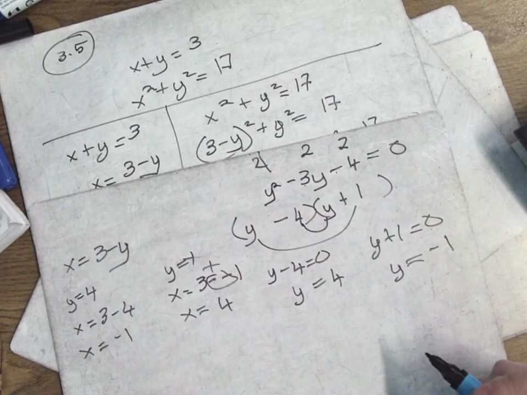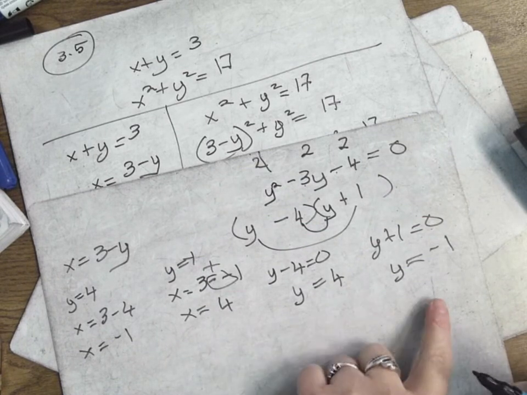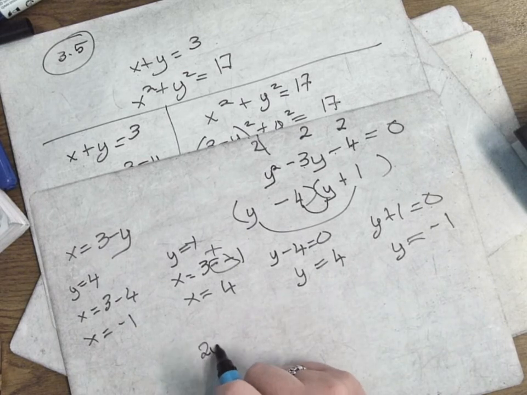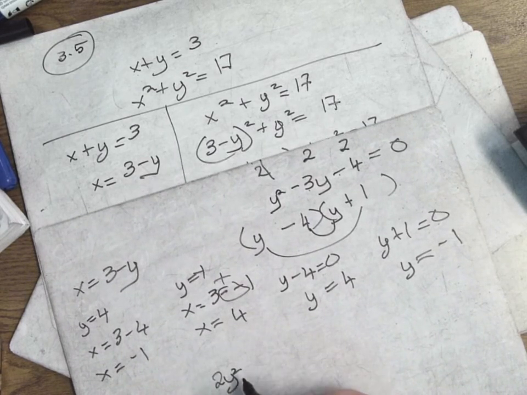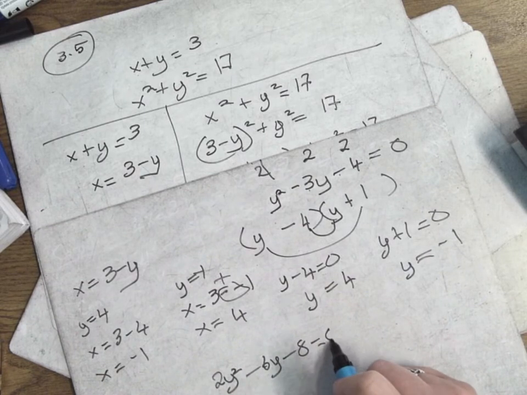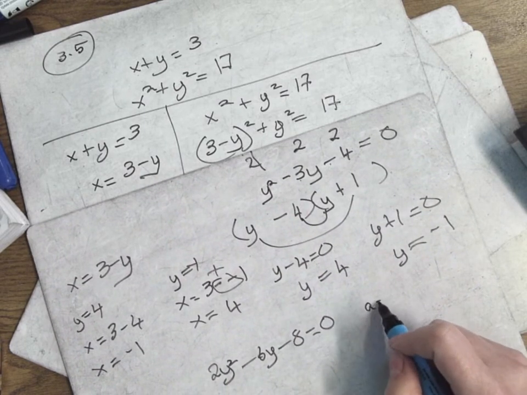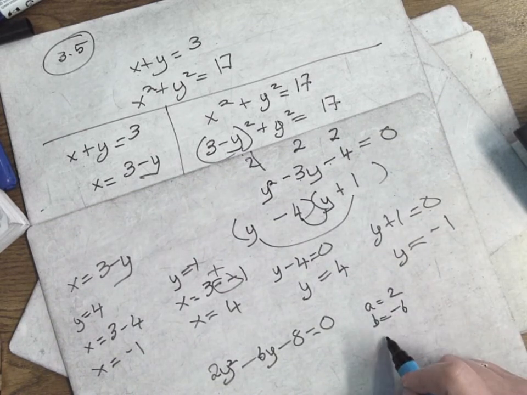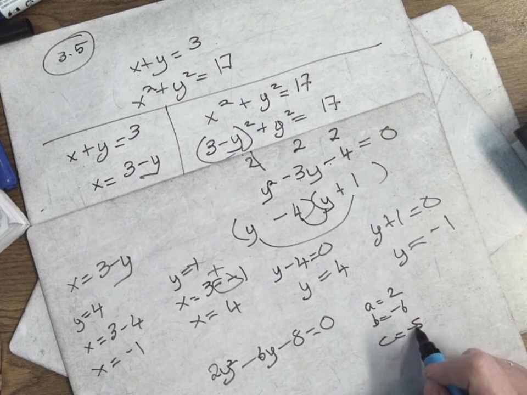Okay? Right, yes. I keep getting 2.8. Okay. Did you get y? I did the minus b formula. Did you do the minus b formula from 2y squared minus 6y minus 8? Yeah. So you said a was 2, b was minus 6, and c was minus 8, right?